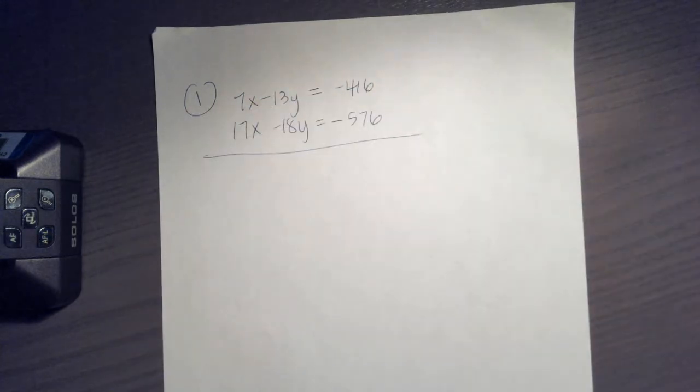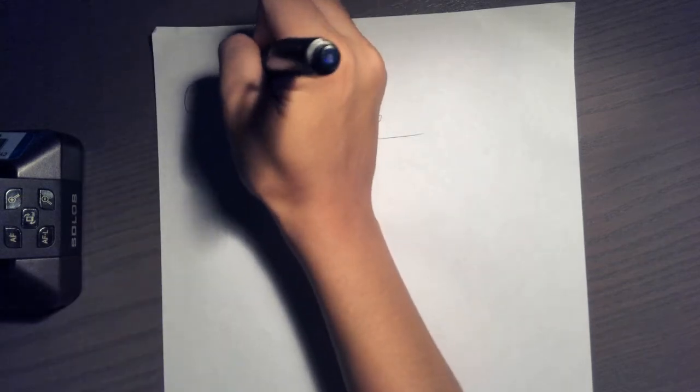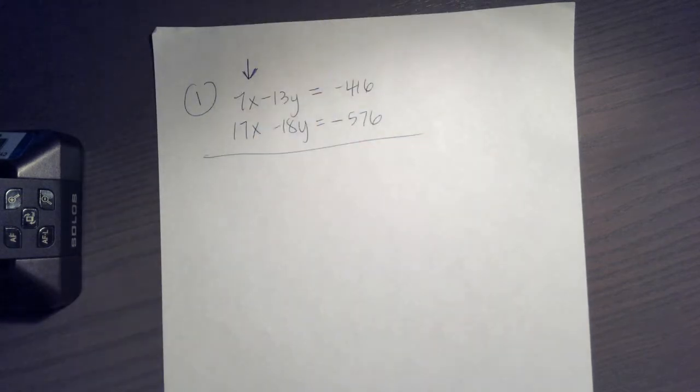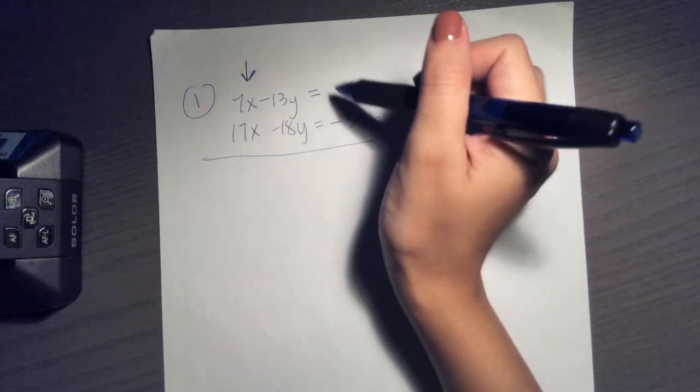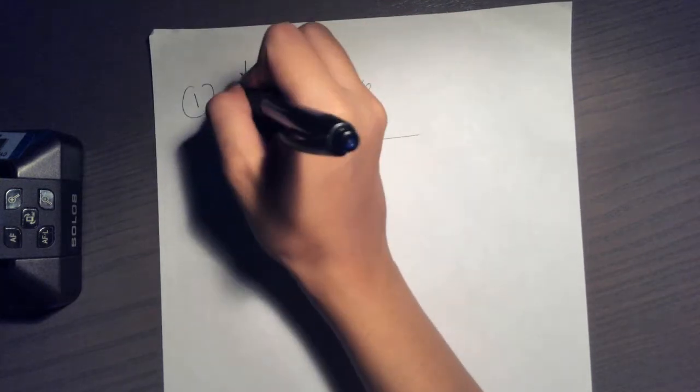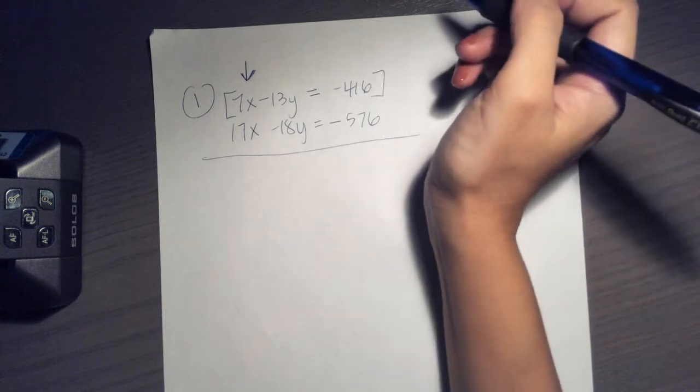Okay, so you're going to choose a variable to eliminate. I'm going to eliminate the x's. You don't have to pick the x's. You could pick the y's. You'll still get the same answer. This one's kind of funny, though, because you got really big numbers. It's okay. We have a calculator, so we're fine.